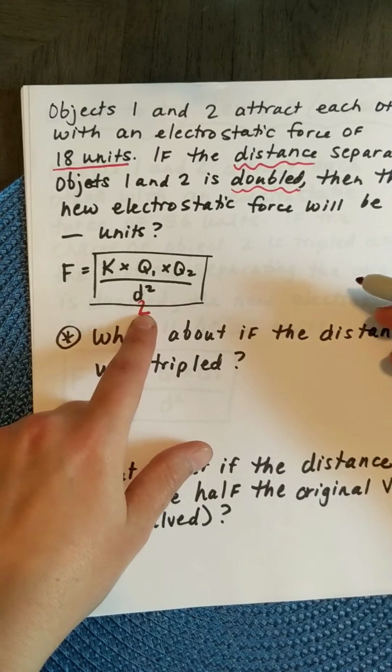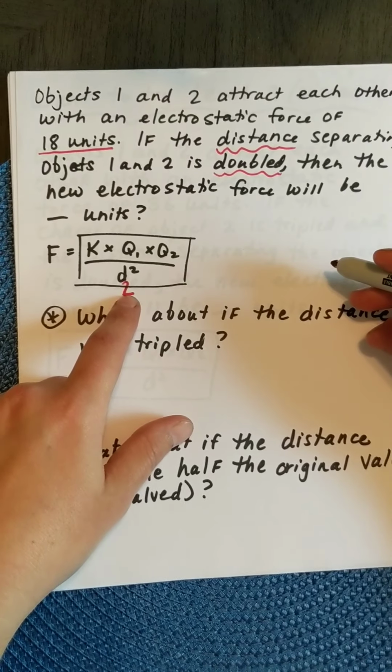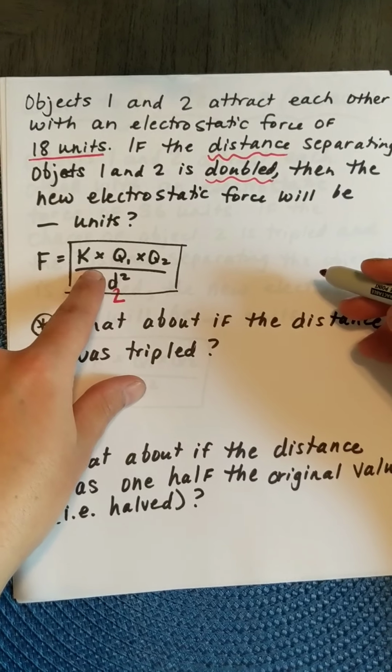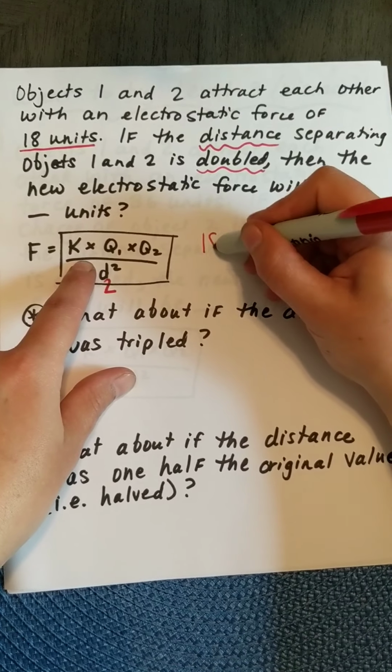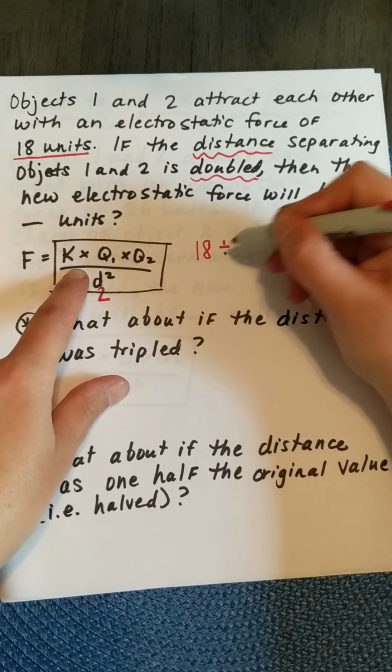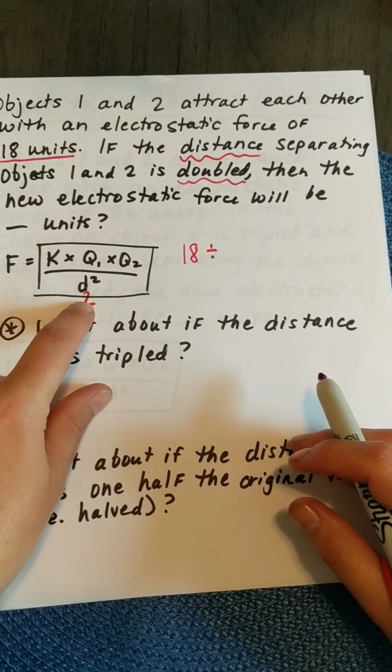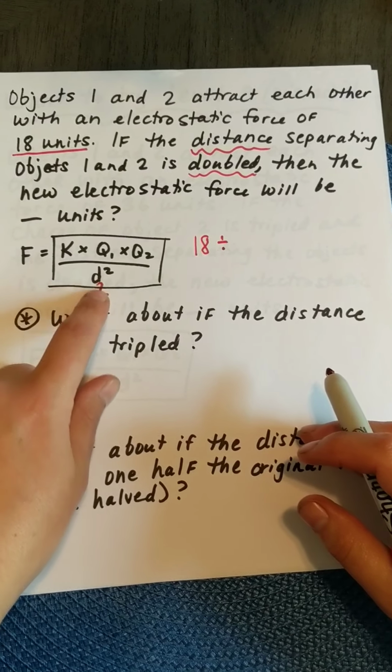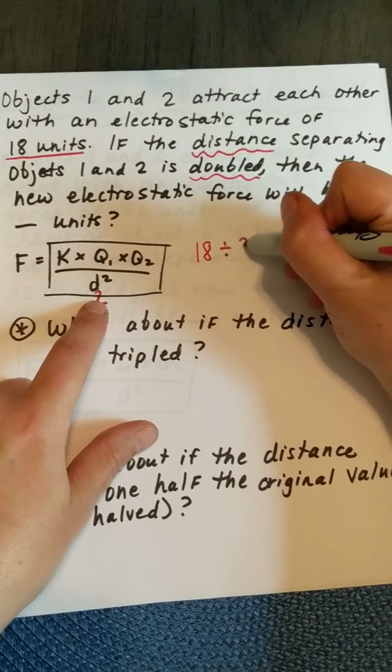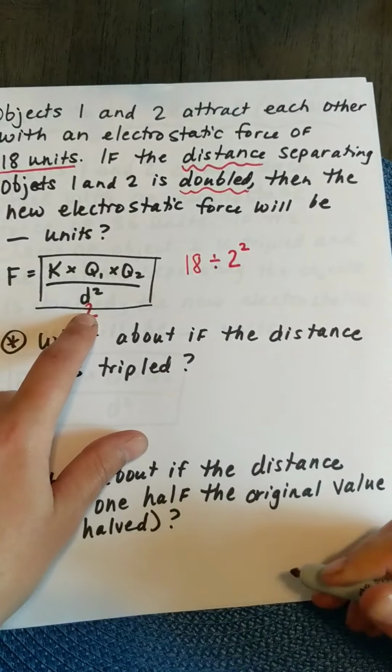How is that going to affect the force? Well, what we're going to do to the force is we are going to divide, right? So we're going to take 18, and we're going to divide it by the new distance squared. You can't forget about the square, right? So this would be divided by 2 squared.